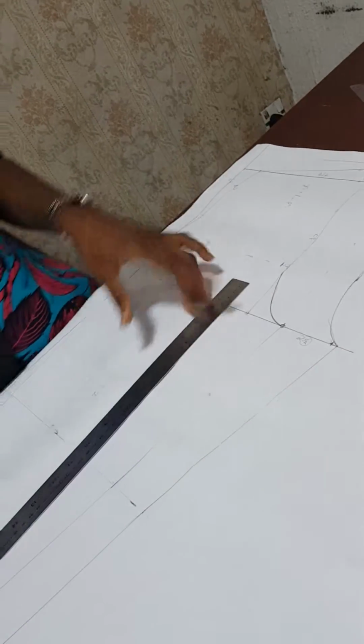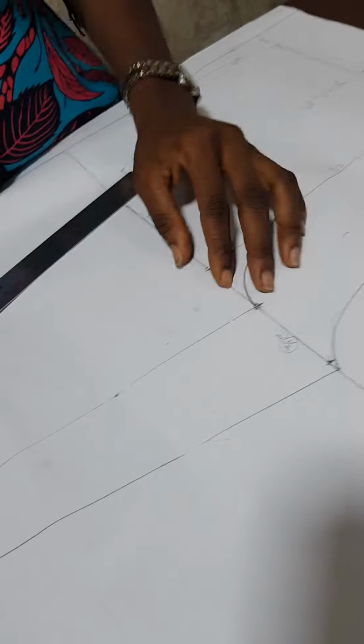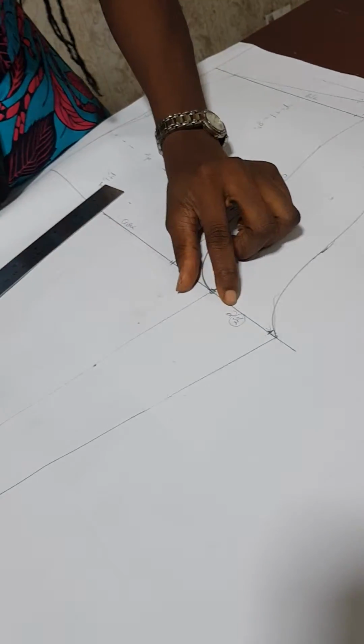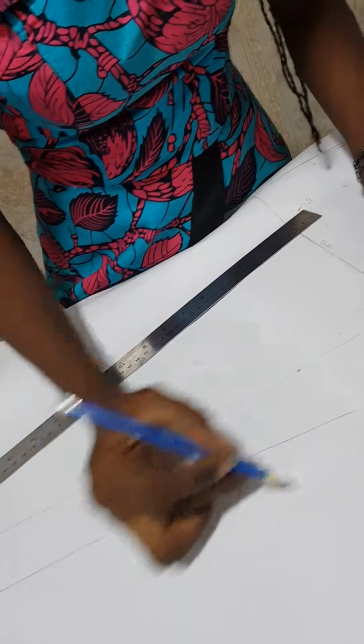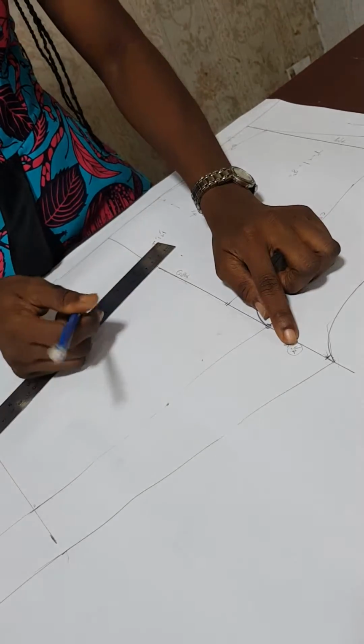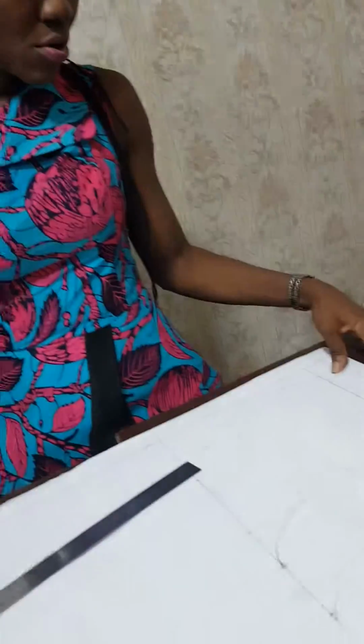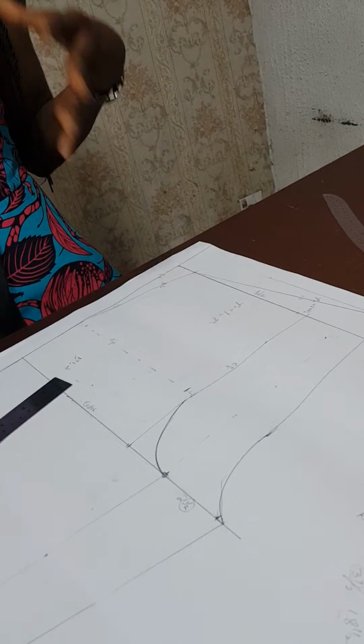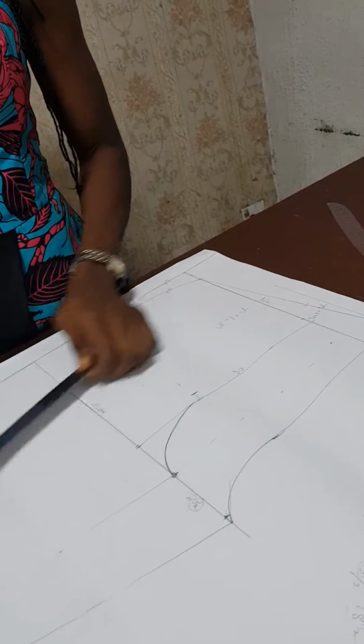Now remember I said at this point, at the thigh line, instead of taking 2 inches like I said to add to the back trouser, you must add at least 1/2 inch, and this is for ease. It is compulsory and it's a constant figure. You must not add less than 1/2 inch. Okay, so with this I hope I was able to explain to you how to draft the trouser, and I hope you understand it.